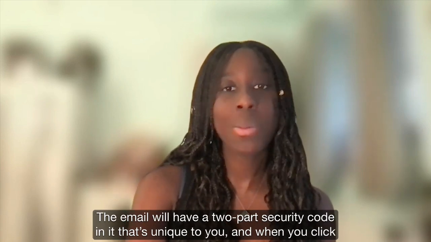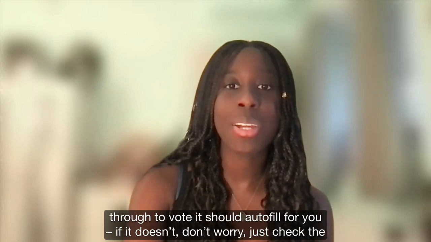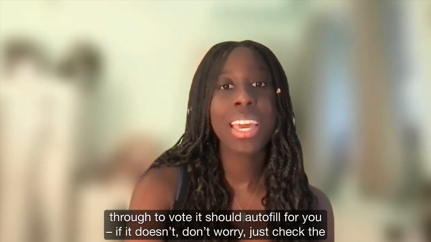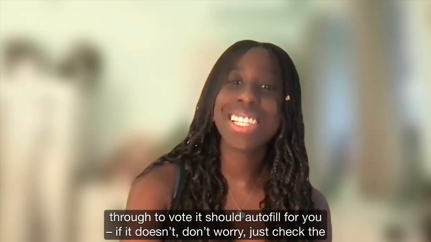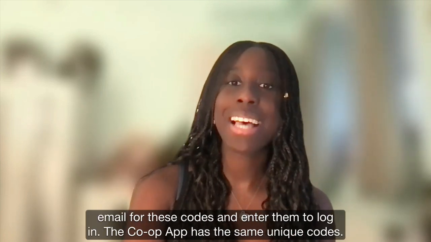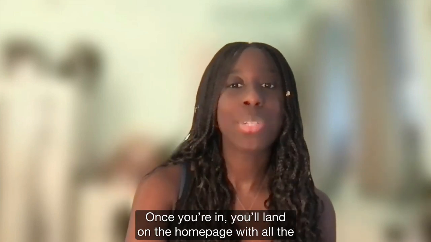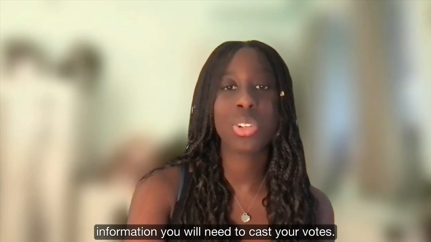The email will have a two-part security code in it that's unique to you. And when you click through to vote, it should autofill for you. If it doesn't, don't worry. Just check the email for these codes and enter them to log in. The Co-op app has the same unique codes. Once you're in, you'll land on the homepage with all the information you will need to cast your votes.